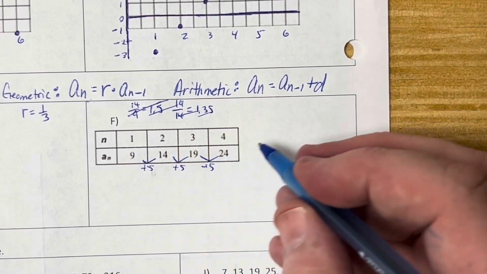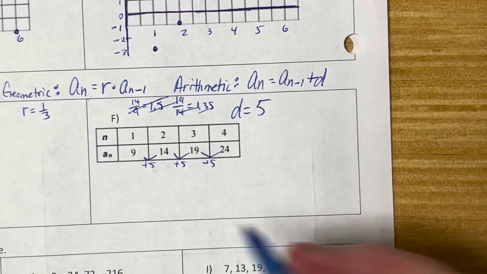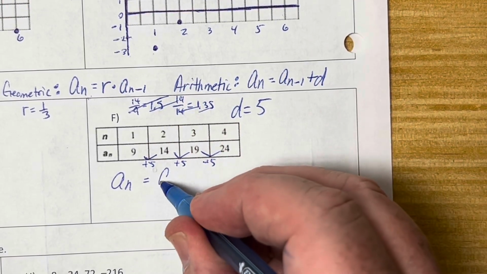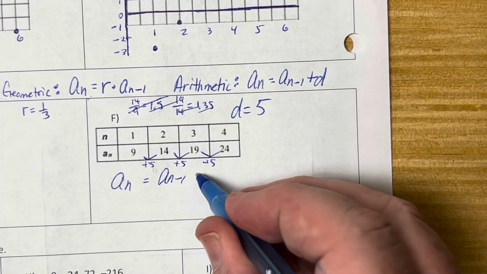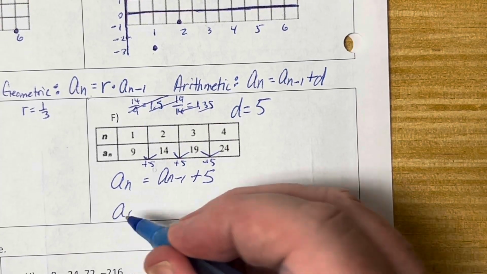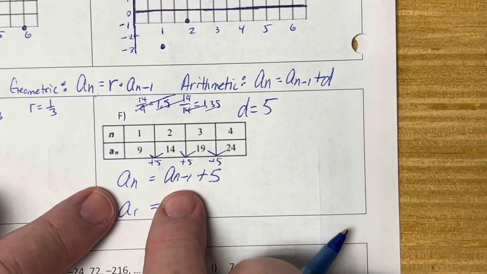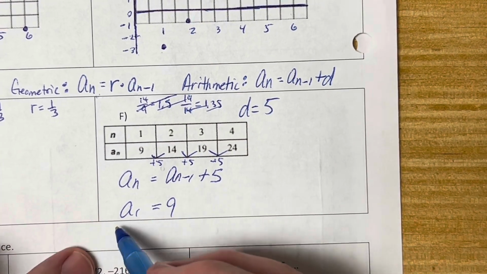So we have d equals 5. So we have a_n equals the previous term, a_(n-1), plus 5. And then our first term is 9. So we're going to add 5 to our previous term, starting with 9.